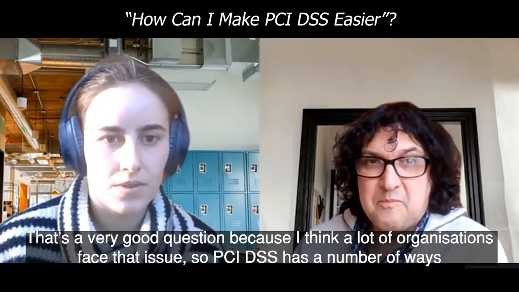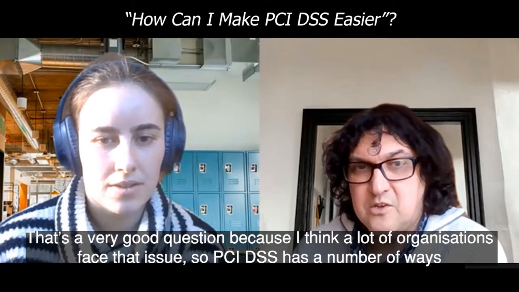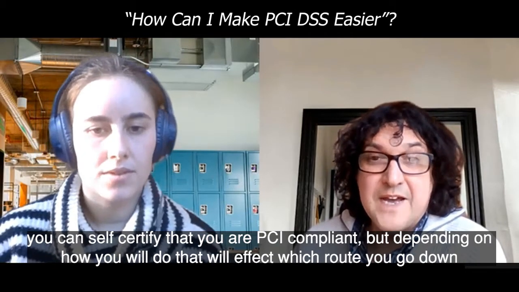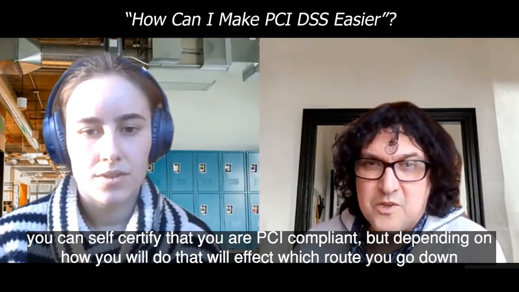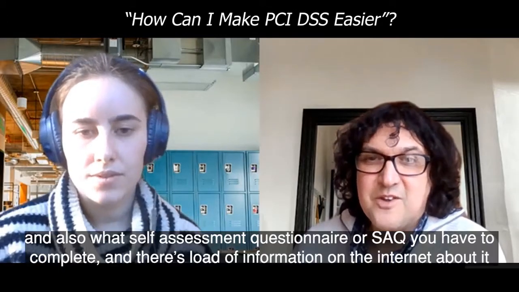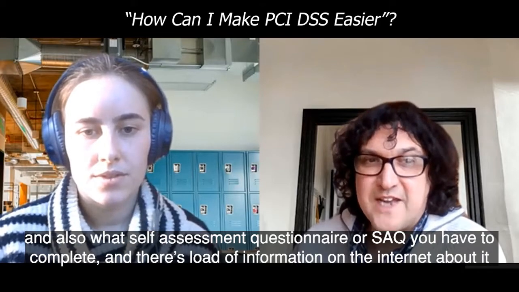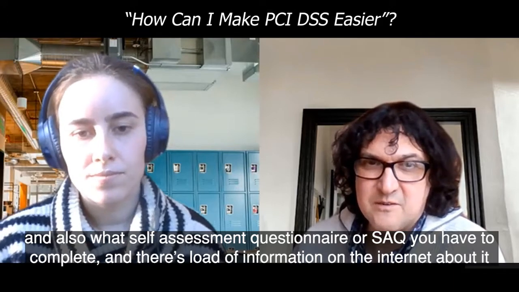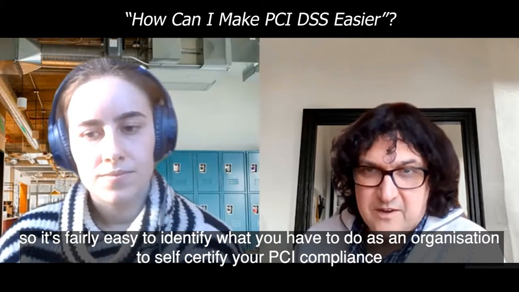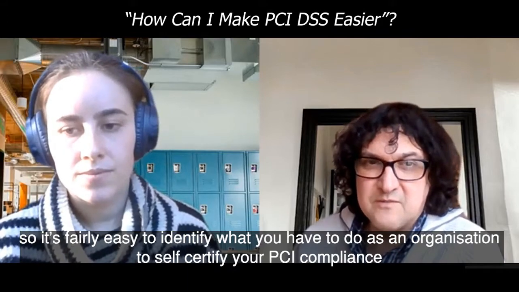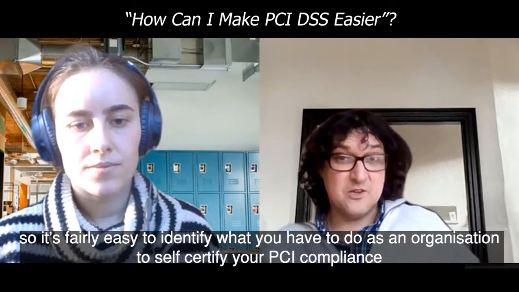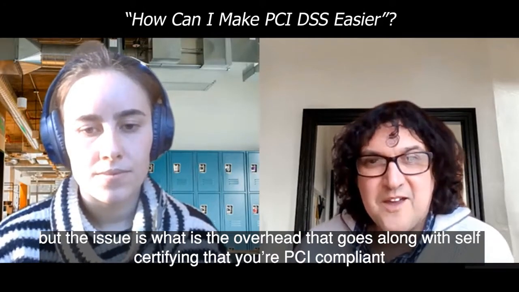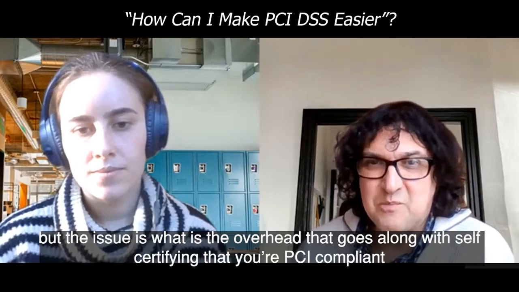So PCI DSS has a number of ways that you can self-certify that you are PCI compliant. But depending on how you do that will affect which route you go down, and also what self-assessment questionnaire, or SAQ, you have to complete. There's loads of information on the internet about it, so it's fairly easy to identify what you have to do as an organization to self-certify your PCI compliance. But the issue is, what is the overhead that goes along with self-certifying that you're PCI compliant?